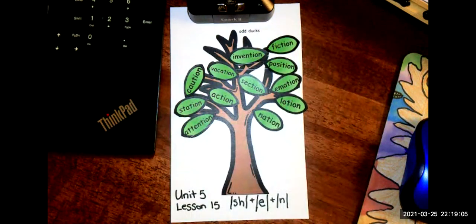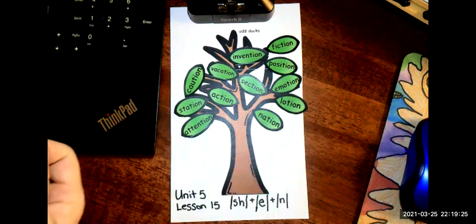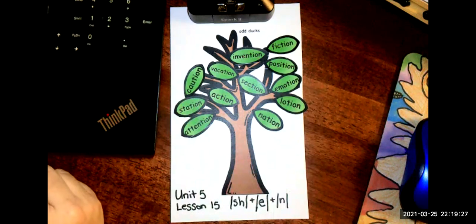Invention. All right, so if you need to pause the video to make sentences for any of the words that you missed, you can do that now and then hit play when you are ready. And remember, guys, these are just verbal sentences out loud. You don't have to write these down, okay? So you're just saying a sentence out loud using one of these words in each sentence.